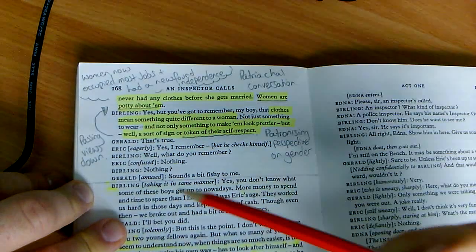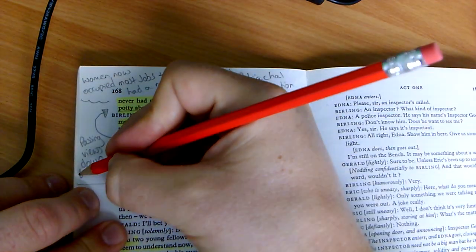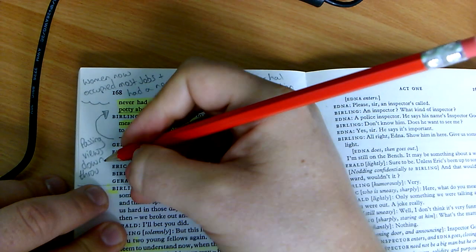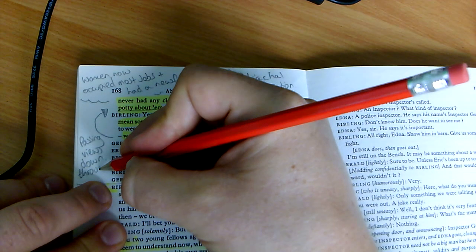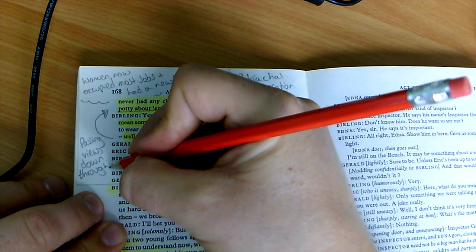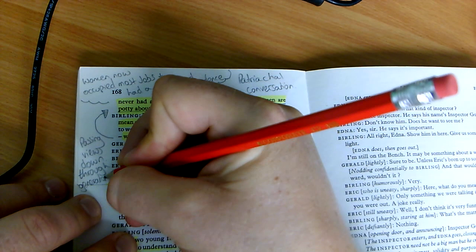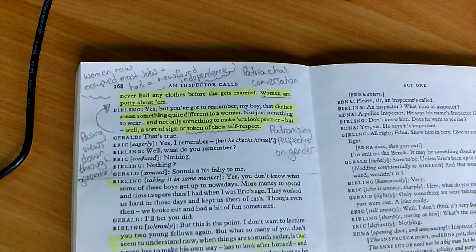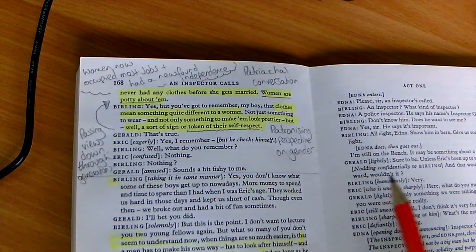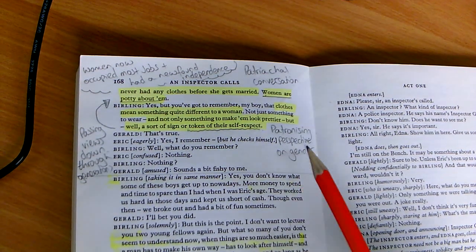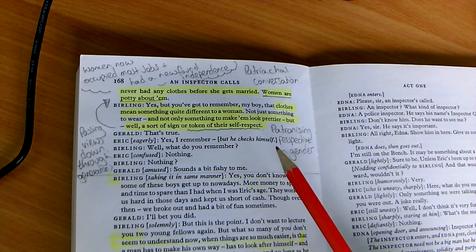And that really shows us that through the generations, these perspectives, these moral values were passed down from generation to generation. And that is a problem that Priestley and the inspector, who is basically Priestley, are hoping to break down.